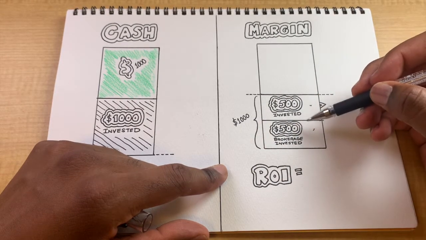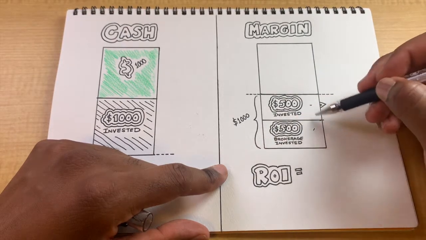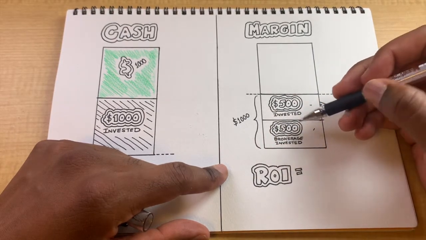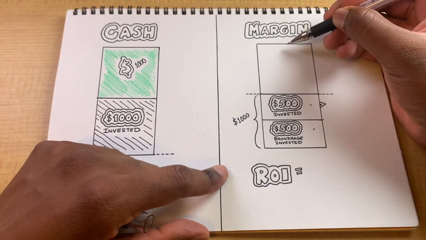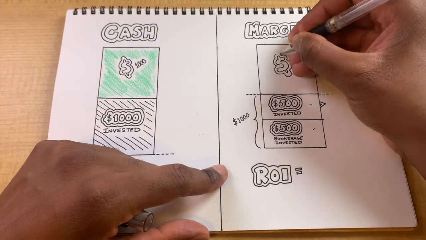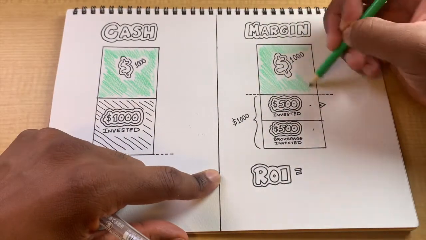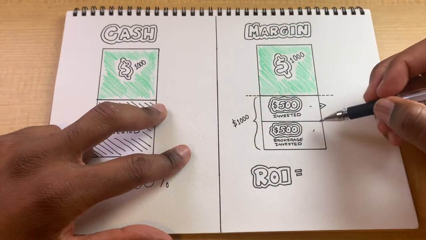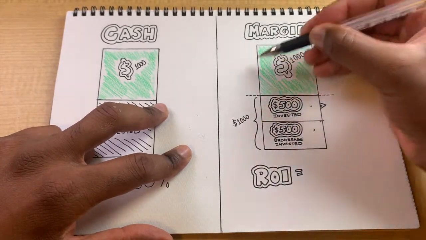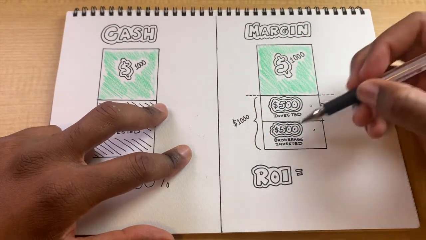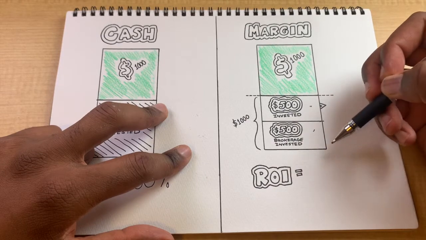Let's stick to the same best case scenario. So our $1,000 in McDonald's stock grows to $2,000. And again, this $1,000 up here is pure profit. Again, everything in total amounts to $2,000, but we have to pay the brokerage back the $500 that they gave us.